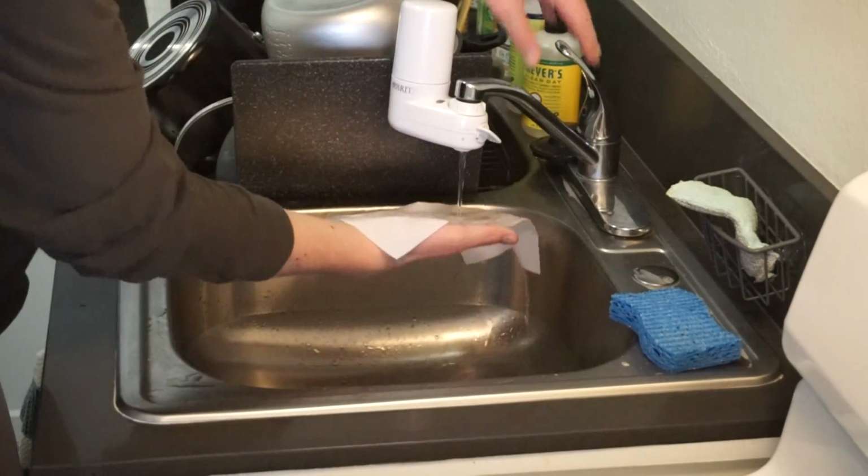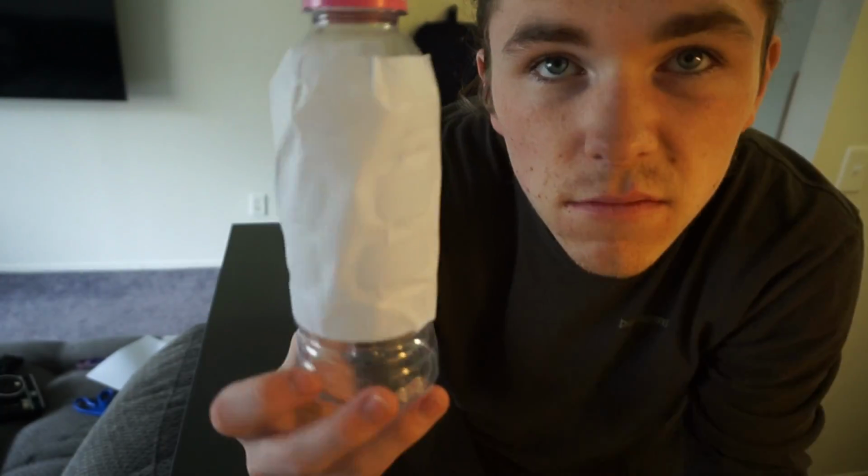My genius idea: I thought, oh, let me print everything out, wait for the ink to dry, soak it in water, and then put it on the bottle. Again, this didn't work, let alone the ink definitely would have run off the paper.